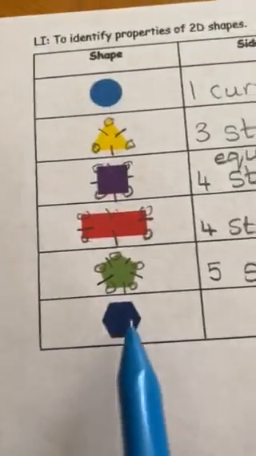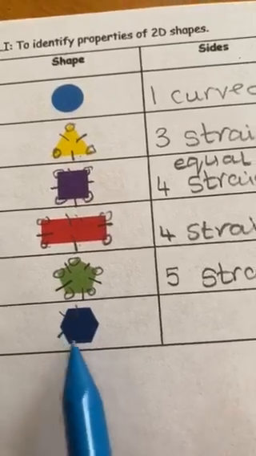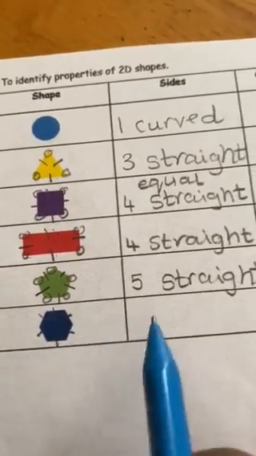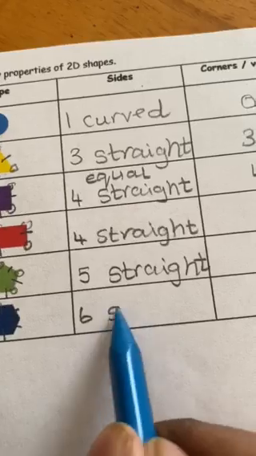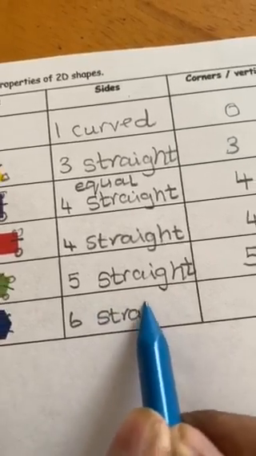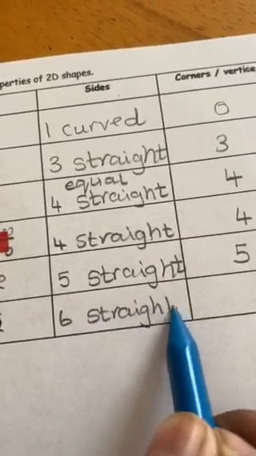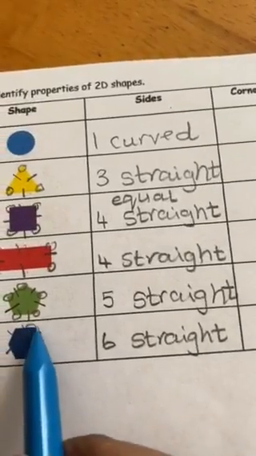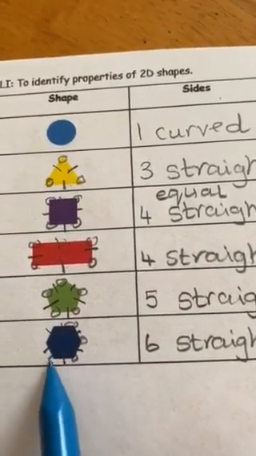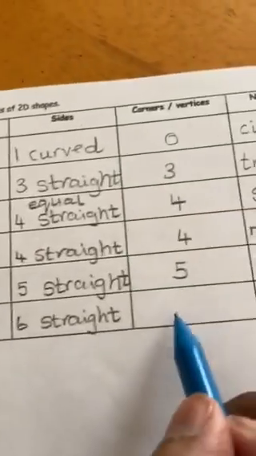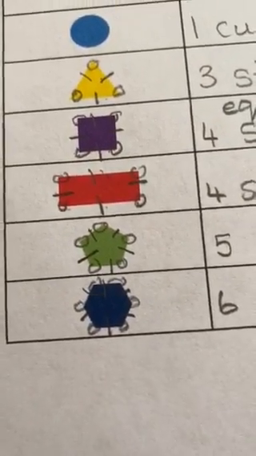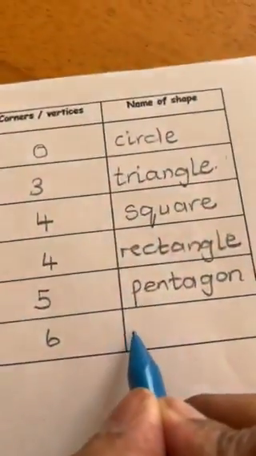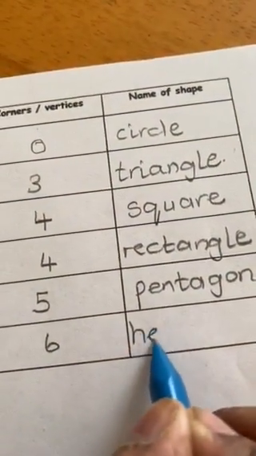And my last shape I've got is 1, 2, 3, 4, 5, 6. It's got 6 straight sides. And it's got 1, 2, 3, 4, 5, 6 corners. Can you remember what that might be called? Exactly that. It is a hexagon.